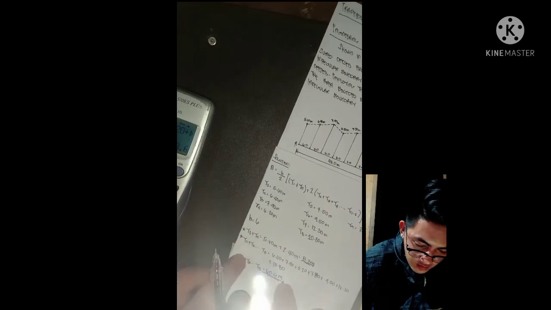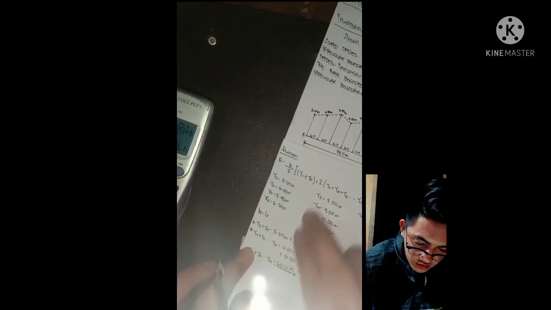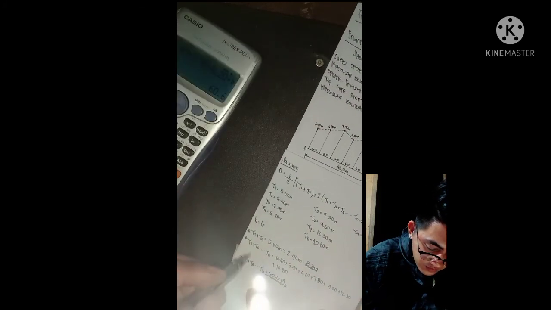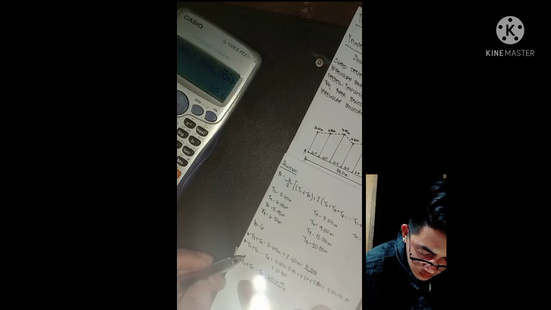So since we have the values for our formula, let's substitute.